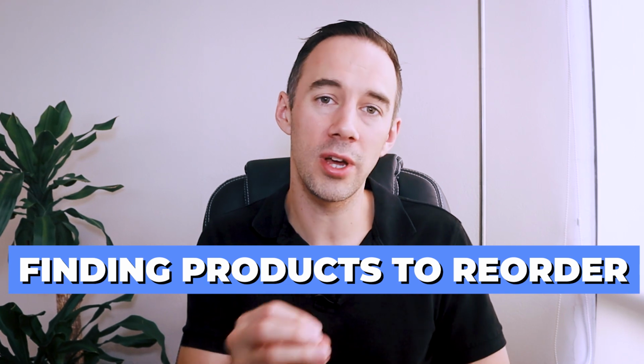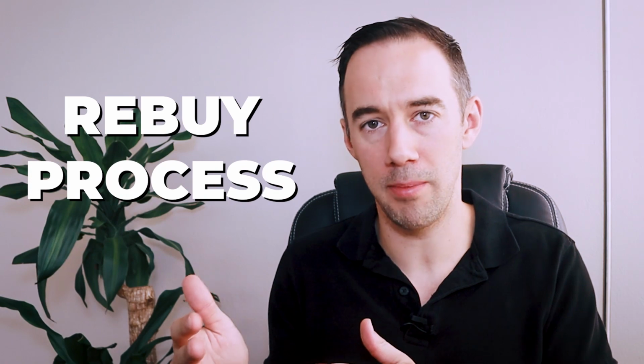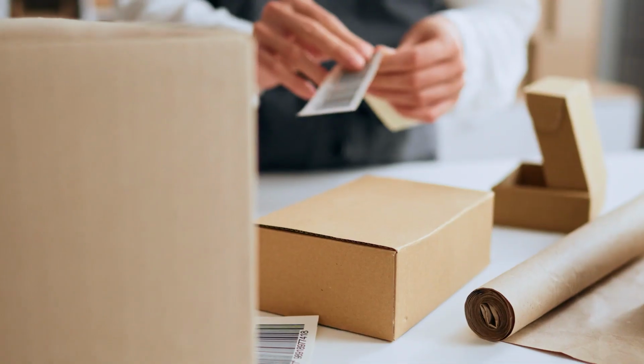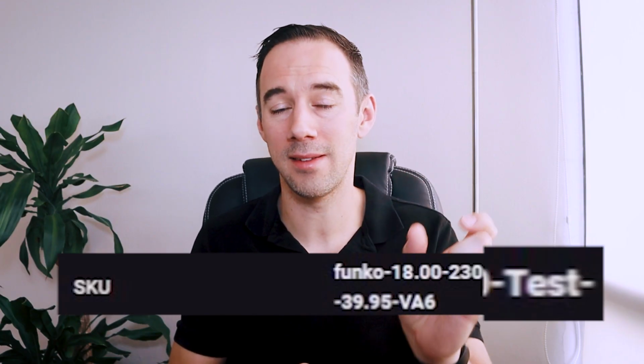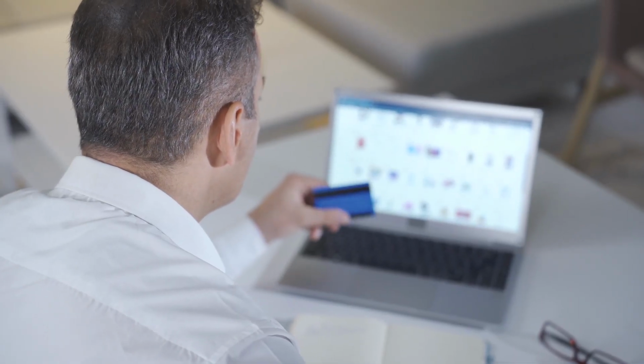The first section we want to go through is the actual process for spotting or finding products to reorder within our Amazon business. We have what's known as test purchases, and we have the rebuy process. The difference is whenever we're doing test purchases, we'll generally buy a much smaller quantity and we're going to test them, and in the SKU itself it will say the word test. And then when we're doing rebuys or reorders, we'll buy a lot deeper, but we'll also encode the SKU with the word rebuy.